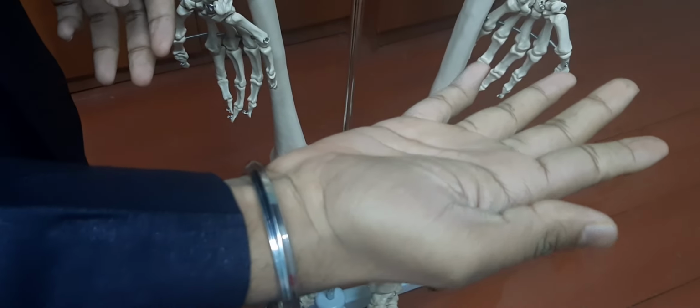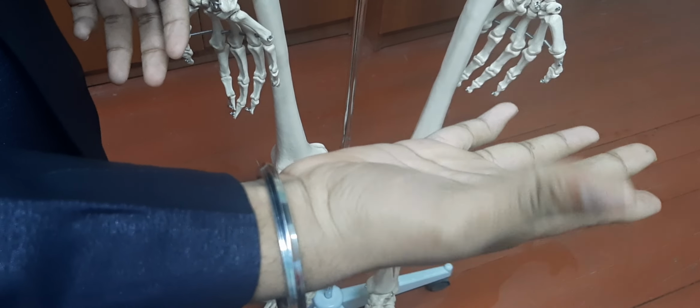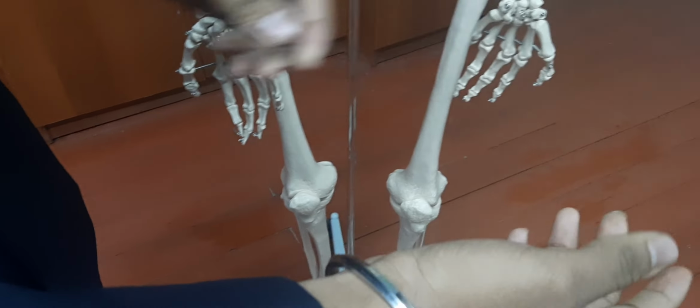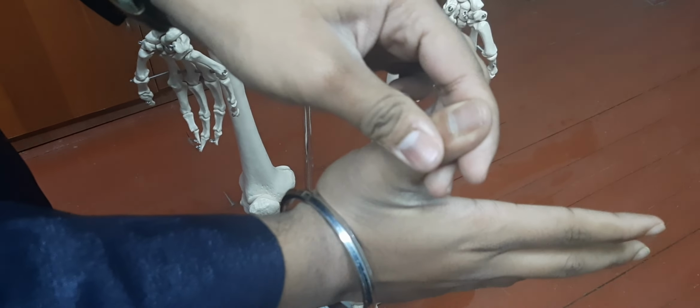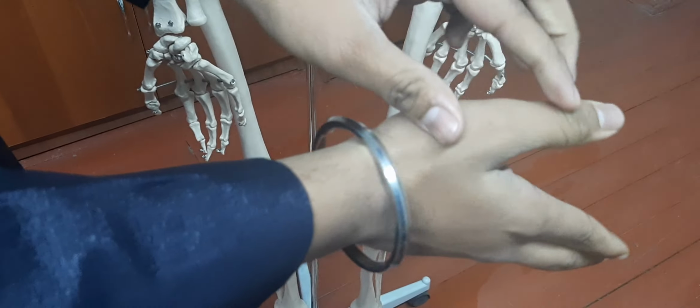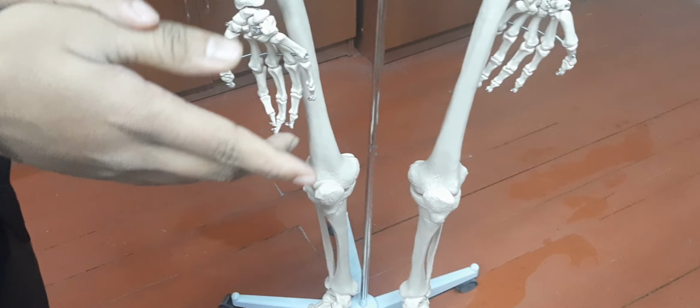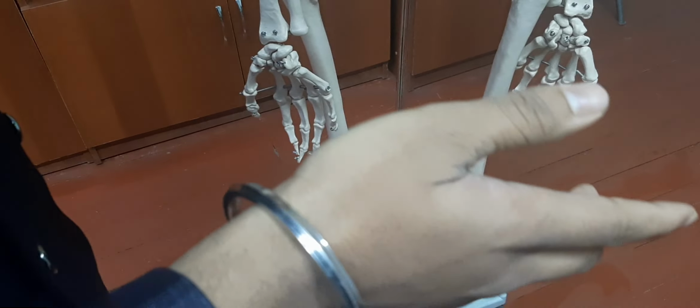Then the major functions of the thumb are flexion, extension, abduction and adduction. According to these functions, there are the names of the muscles. This is called the pollex. If we do the extension of the thumb, the muscle that causes it will be called, you guessed it right, the extensor pollicis.